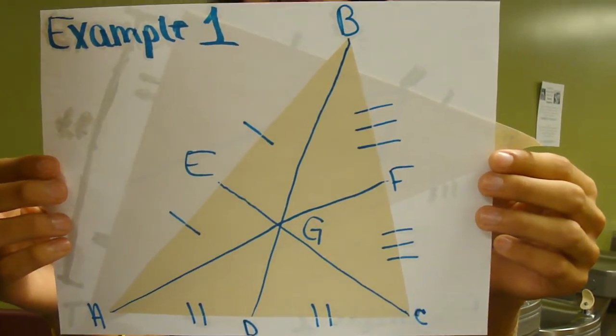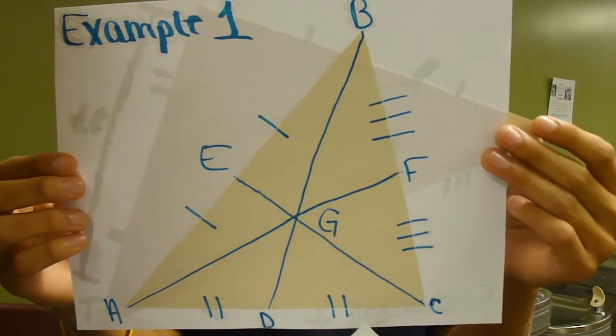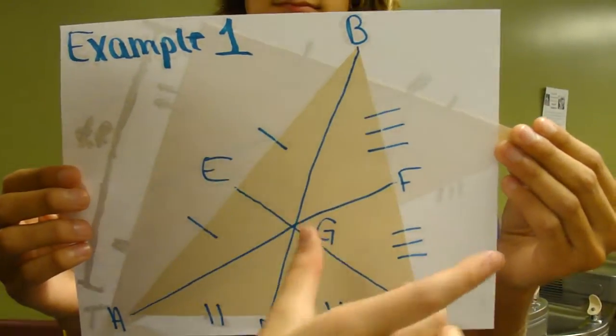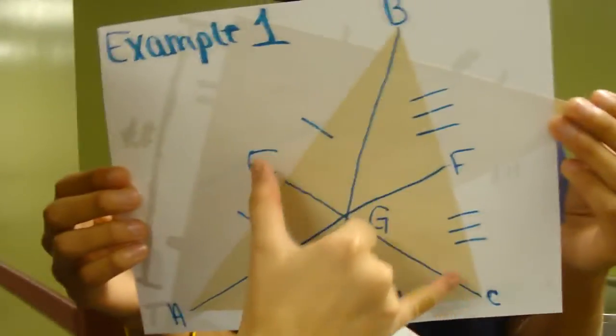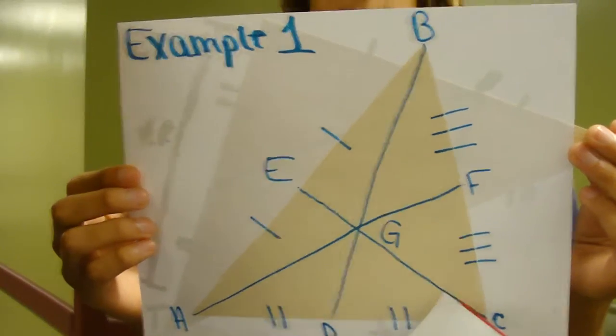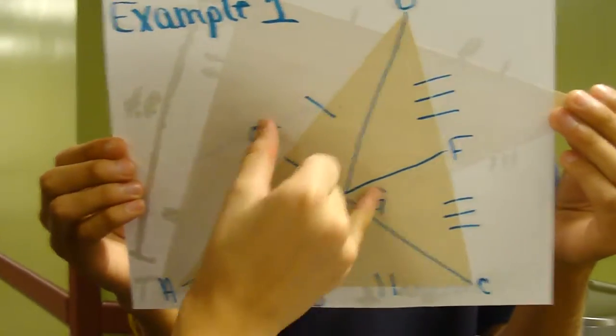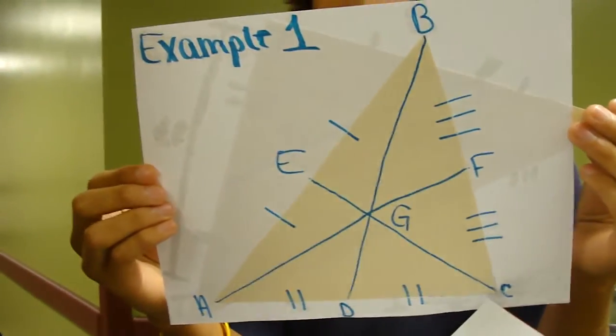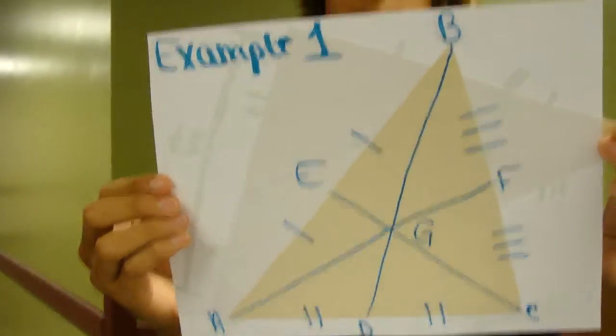Then we're going to do CG plus GE equaling CE. And then GE equals 1/3 CE.